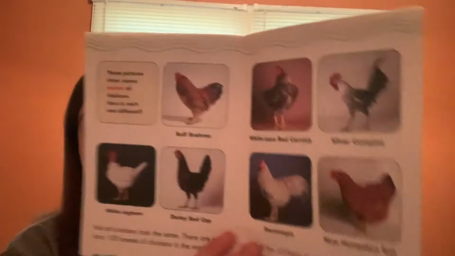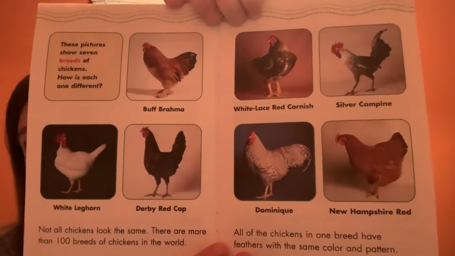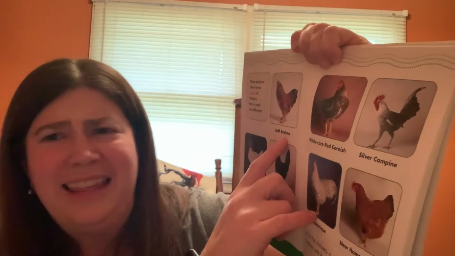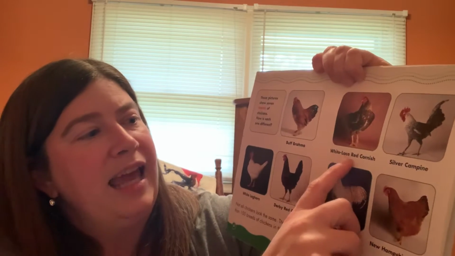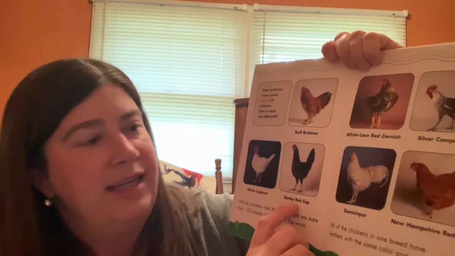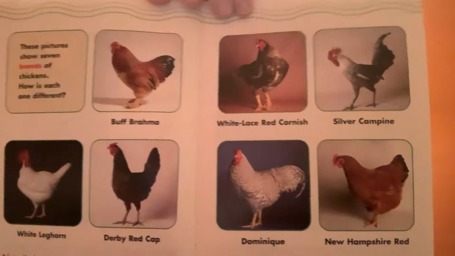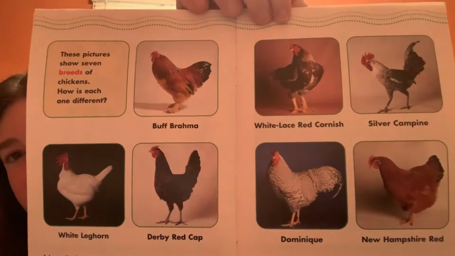These pictures show 7 breeds of chickens. How is each one different? So I'm going to read the names of these, and I want you to look at the pictures. Buff Brahma, I think. Even teachers sometimes get mixed up with words that aren't familiar. White lace, red Cornish, silver Campine, white leghorn, Derby redcap, Dominique, and red Hampshire red. So you can get a look at all those different kinds of chickens.